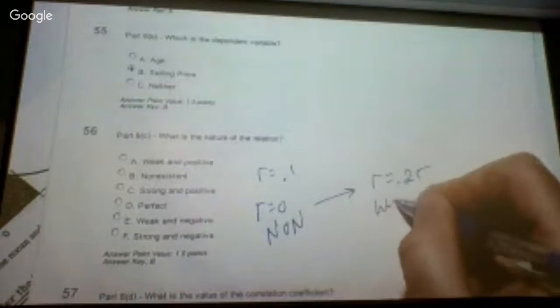The independent variable, age. Dependent variable, selling price. The nature of this relationship, if R is 0.1, which, by the way, give me the correlation between X and Y. You do get a correlation value of 0.1. Correlation is 0.1. That's somewhere between R equals 0, which is non-existent, and R equals 0.25, which is weak.